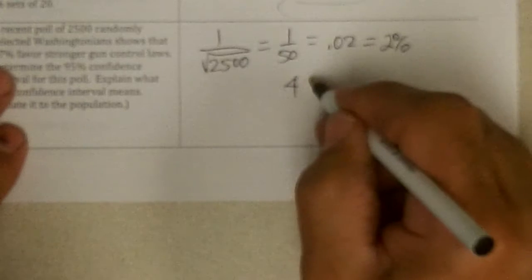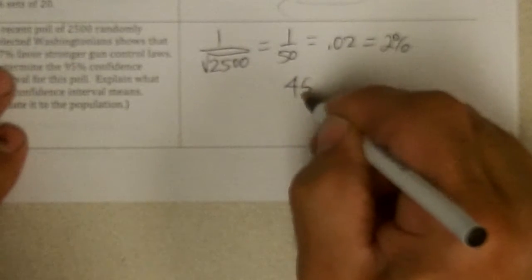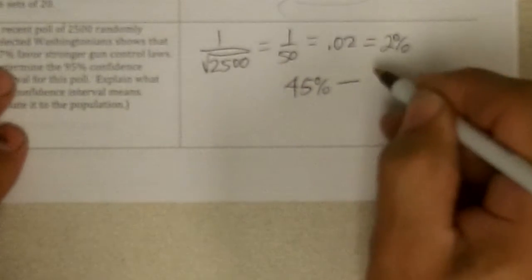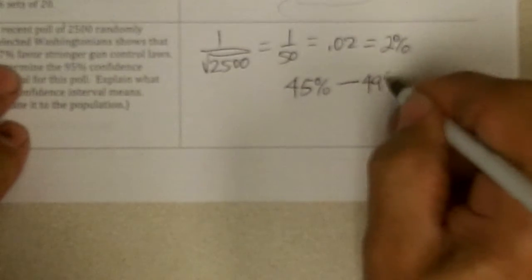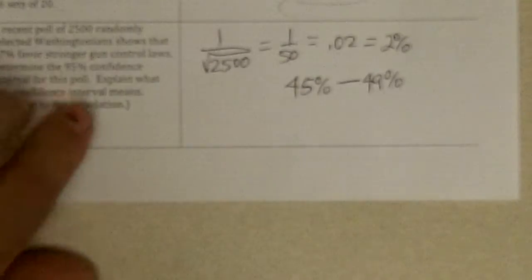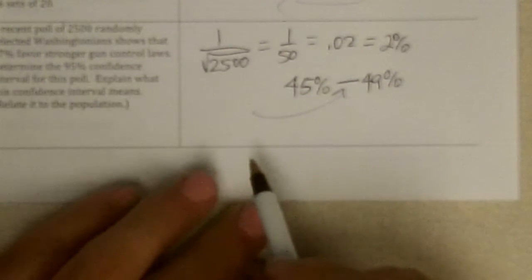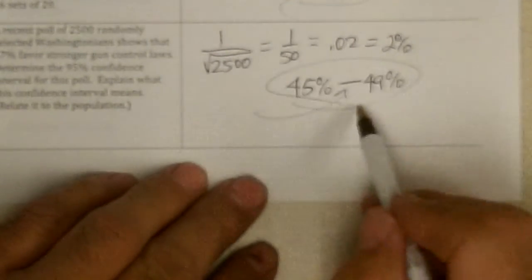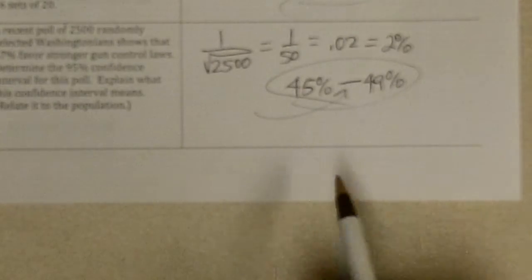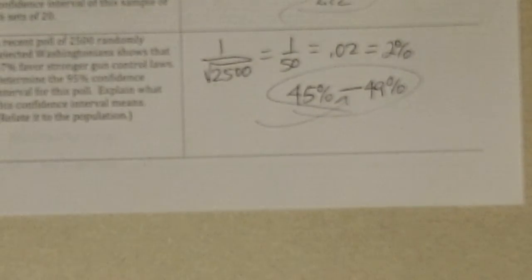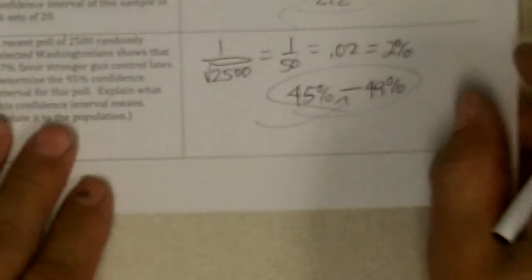So that means the confidence interval is 47 plus or minus 2. So minus 2 is 45%, plus is 49%. So we're 95% sure that the true population percentage in favor of gun control would be somewhere in that range. All right, that's that page.